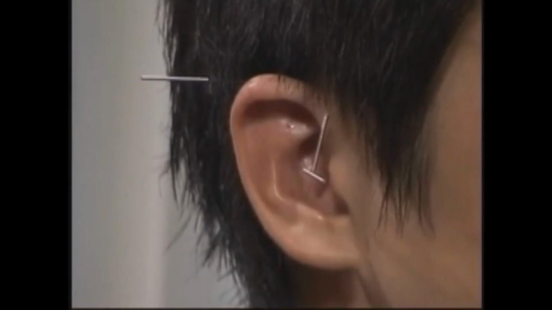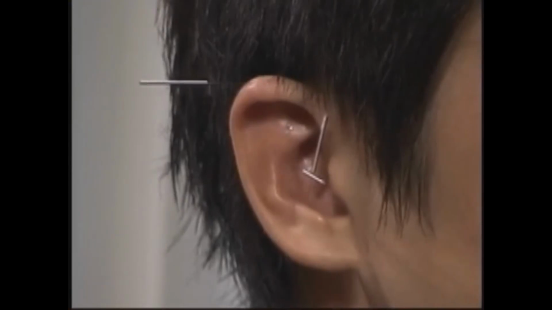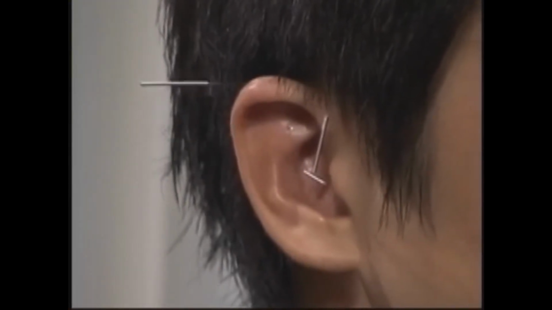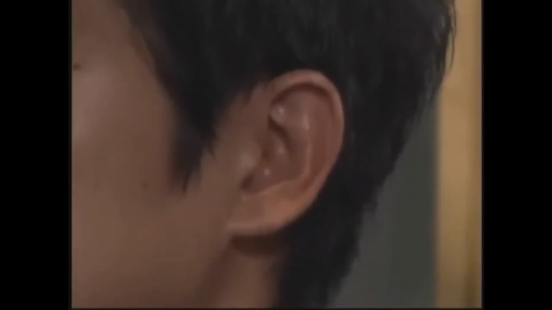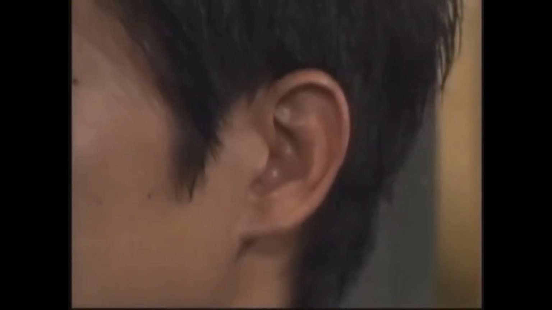And we will go to the other side of the ear, other side of the head, and see about ear seeds. Okay, we'll disinfect his ear with alcohol. We disinfect the ear with alcohol for the ear seeds too, to remove some of the body's natural oils. This way the ear seeds can stick that much longer.